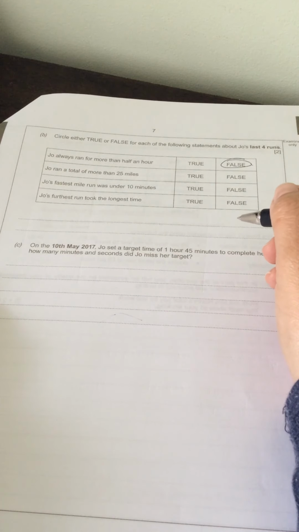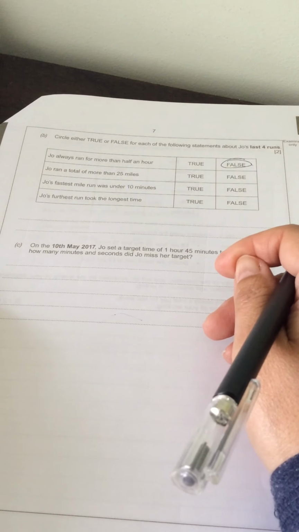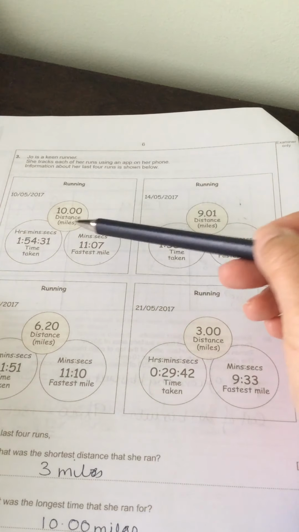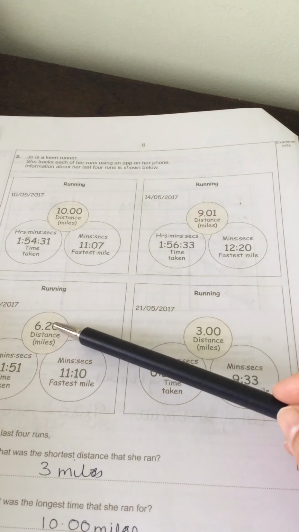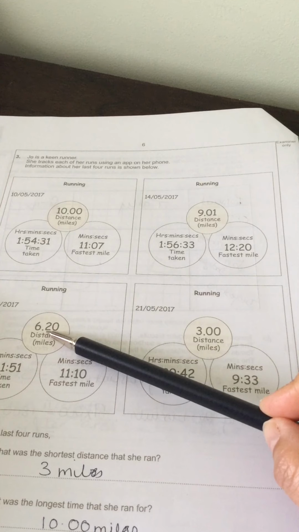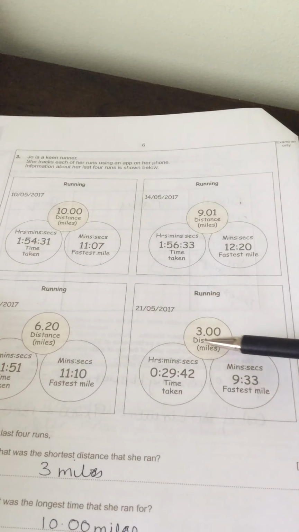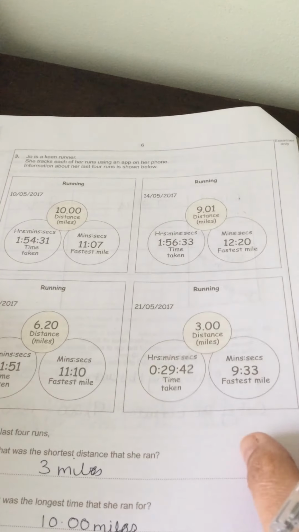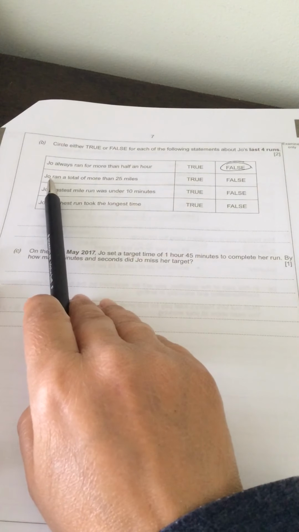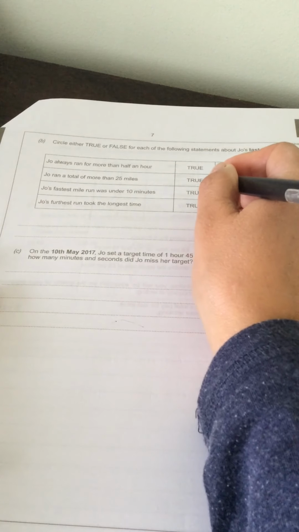Jo ran a total of more than 25 miles. So again, looking back, you can see that she did 10, plus 9 is 19, plus 6 is 25, plus 3 is 28. So she ran more than 25 miles. So let's look back at the question. Jo ran a total of more than 25 miles. That is true.